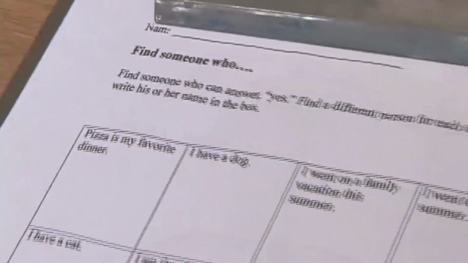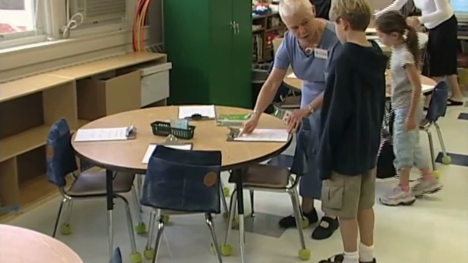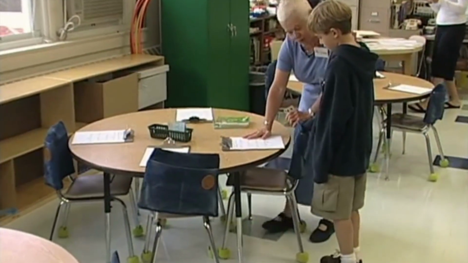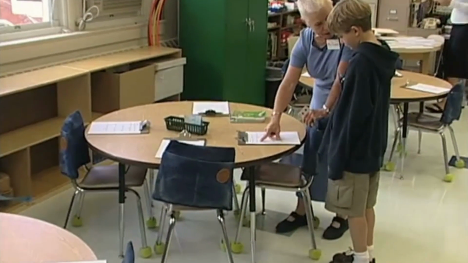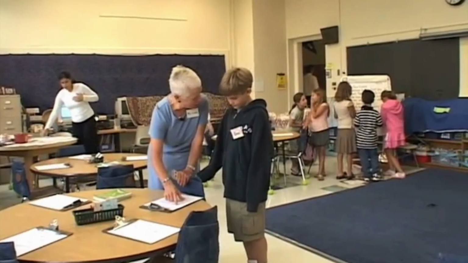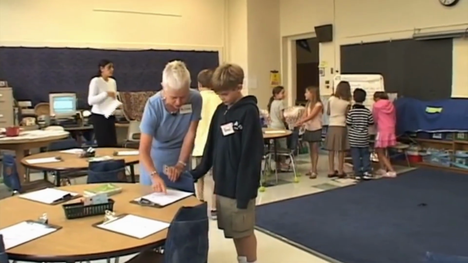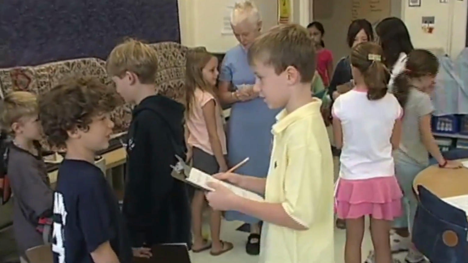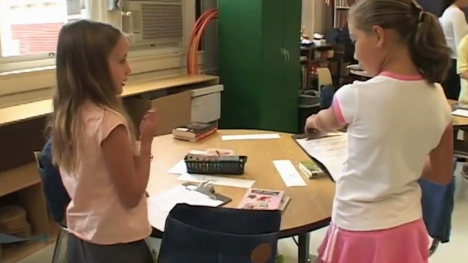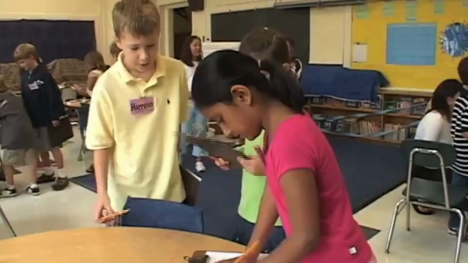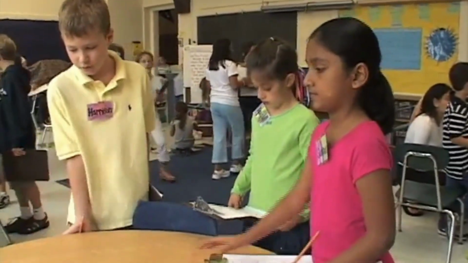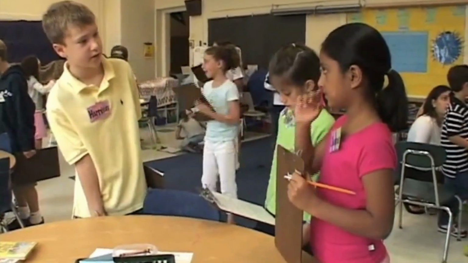You are the first person to get to do the human treasure hunt. What you're going to do is write your name at the top. You're going to get a pencil and start walking around. You find somebody who says that pizza is their favorite dinner and you write their name there. Try to get a different name in every box. Okay. You do it, Claire. Do you have a dog? You write the name and say no and yes. Samarine? Yeah. Does one of your parents work in New York City?